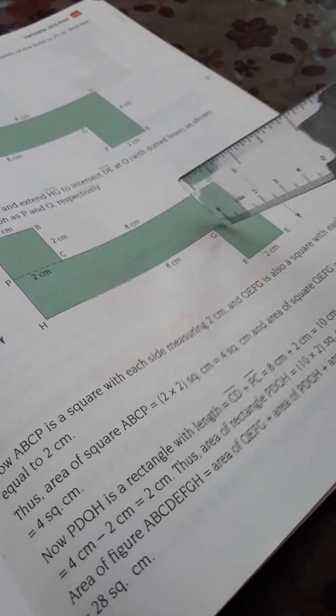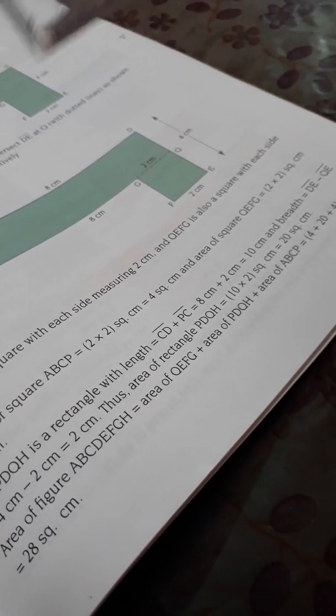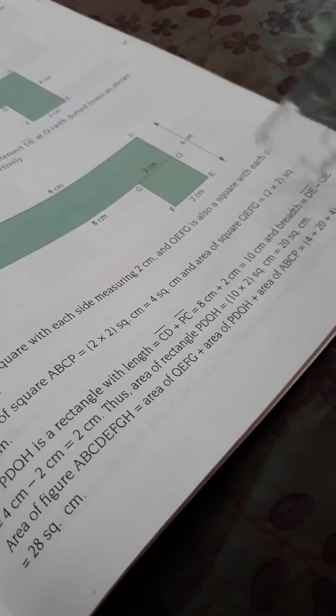So 8 plus 10 means 2 centimeter, so this part is 2 centimeter, this part is 2 centimeter. Also we know that the area of a rectangle PDQH is equal to length into breadth. So 10 centimeter into 2 centimeter gives square centimeter. So 10 into 2 means 20 square centimeter.